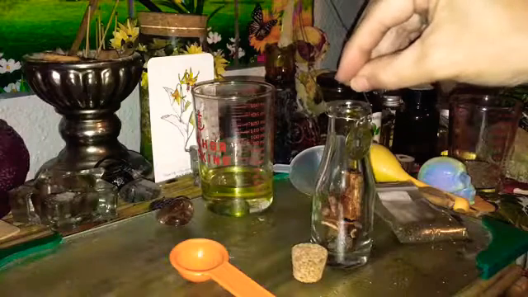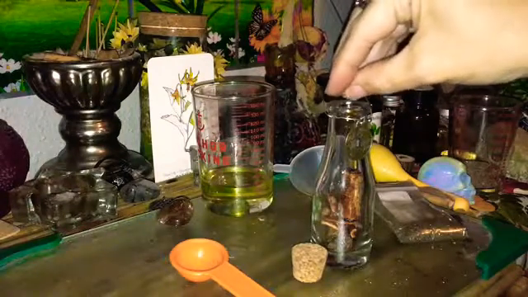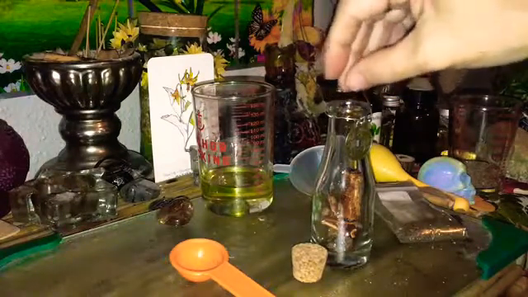Okay, I've got some little gold and silver flakes, little slivers, I'm going to add in here, because when they're floating around in this oil, I can just envision this wealth, this money just rolling in.